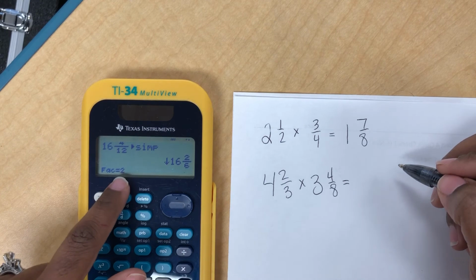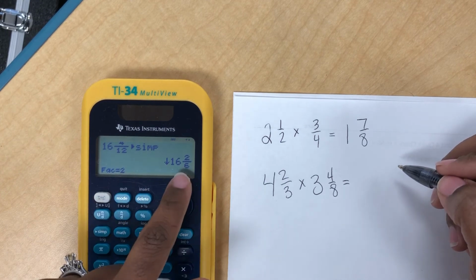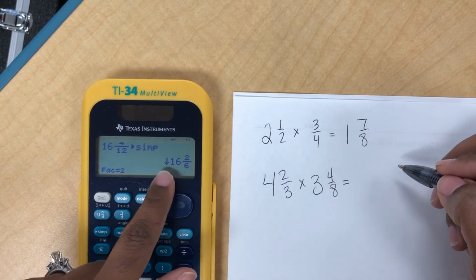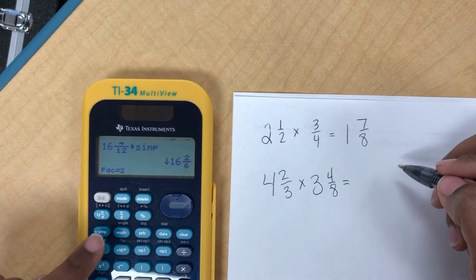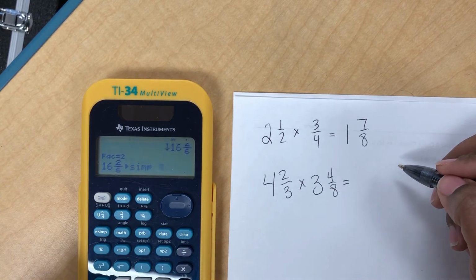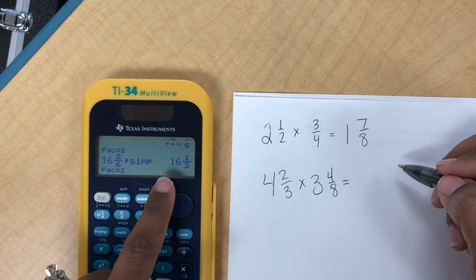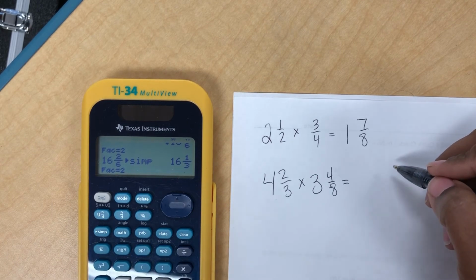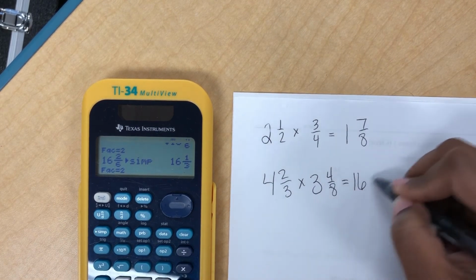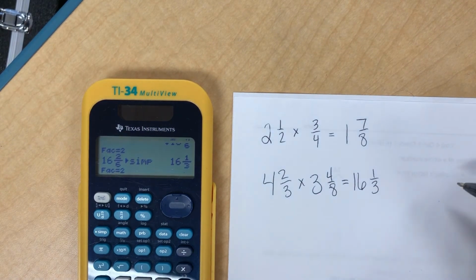And again, this time they divided by 2 again, but it still didn't get me to my simplest form because I still see an arrow pointing down. So I'm going to hit the simplify button again and then press enter. And now that I don't see an arrow, that means I've gotten my answer into its simplest form, and my answer would be 16 1/3.